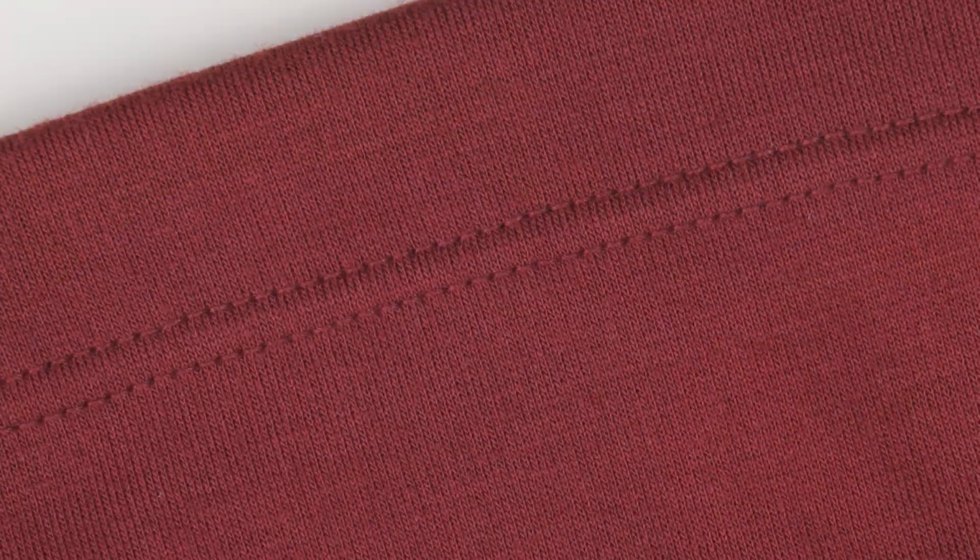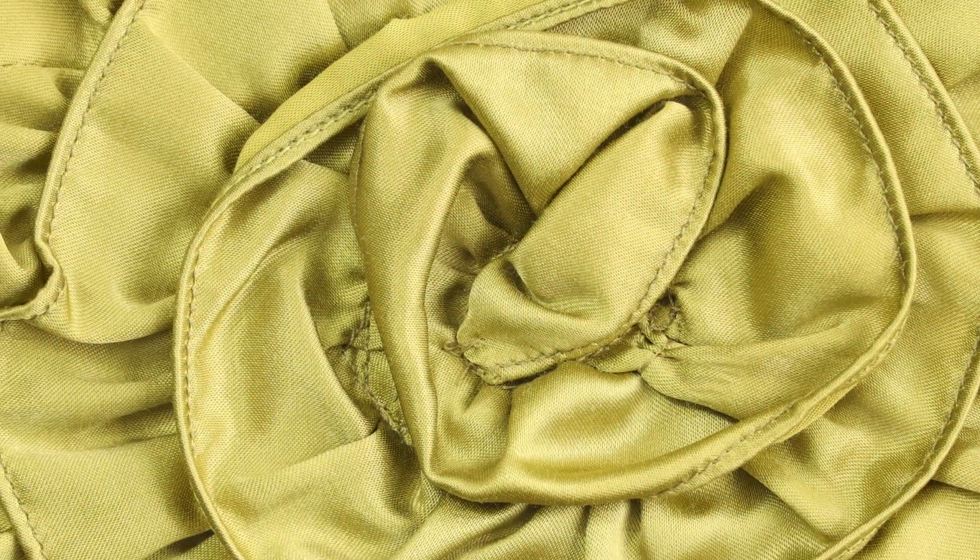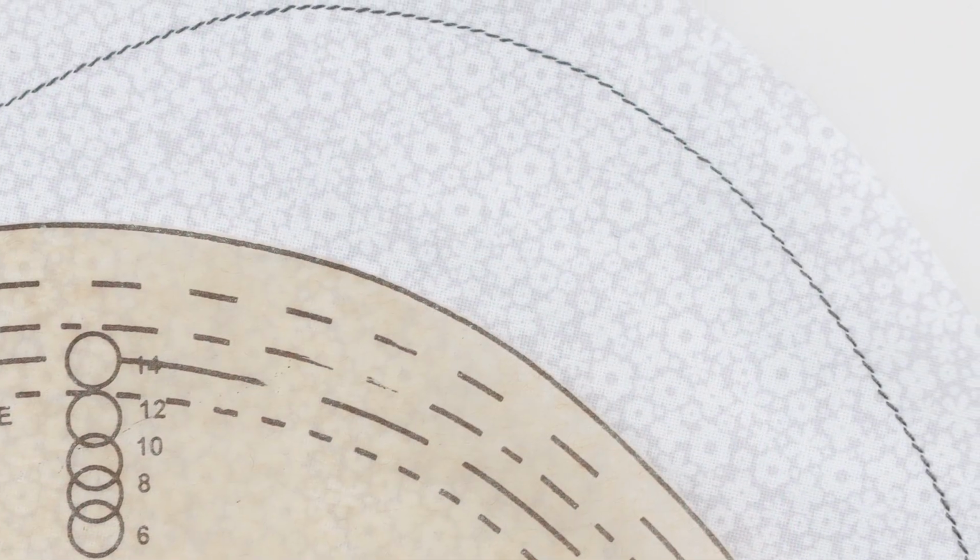do raw edge applique, sew twin needle hems, make twin needle pin tucks, create gathering, sew pleating, insert piping, whether your own or store-bought, make narrow rolled hems, sew understitching for facings and more, stay stitching for easier garment construction, and darning to do mending and repair.